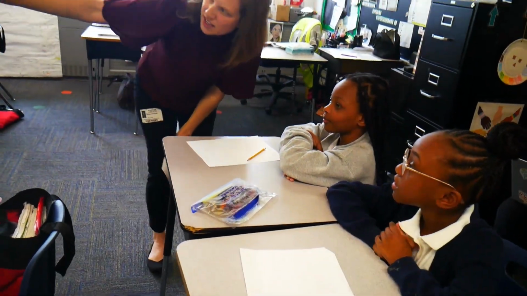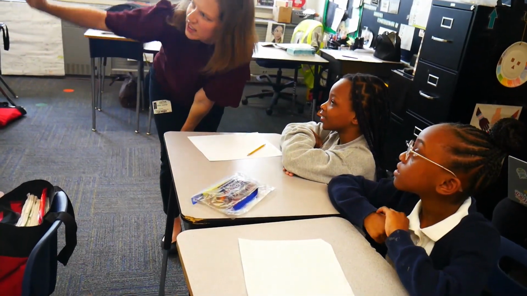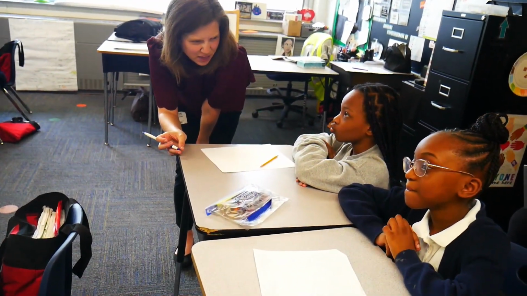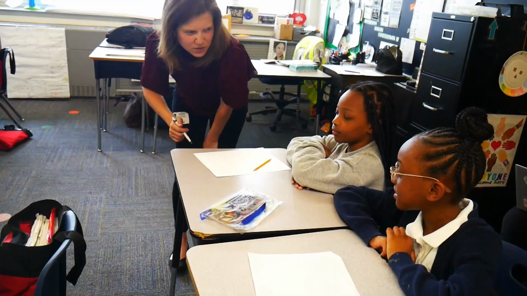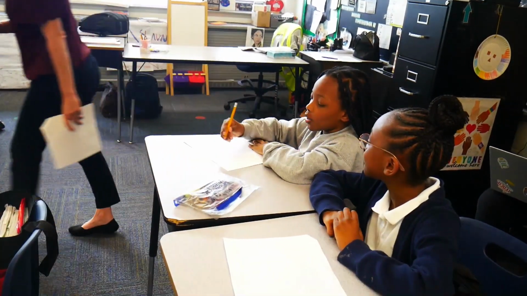So this box has twice as many as the last one. Last time we had 24 crayons, and this one has twice as many. Could you figure out how many that would be? Talk with your partner, see if you guys can figure it out. If this box has twice as many as the first one, how many crayons would it have?